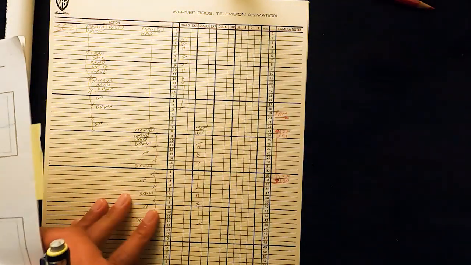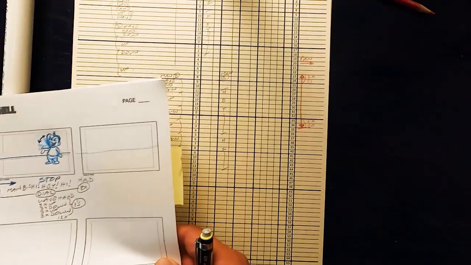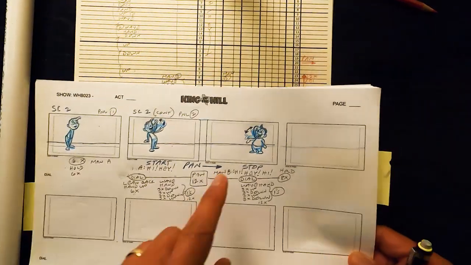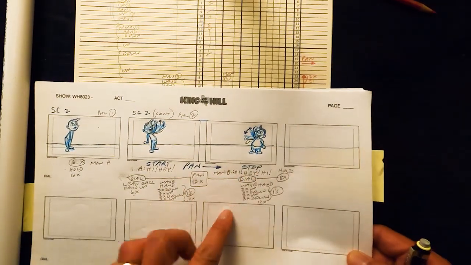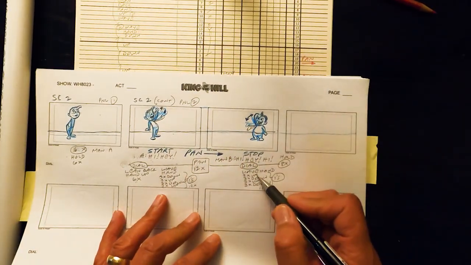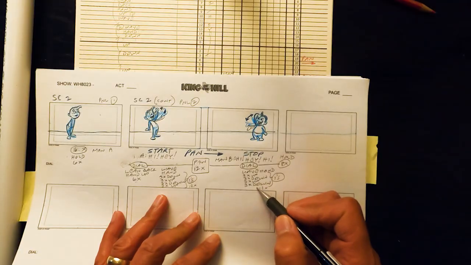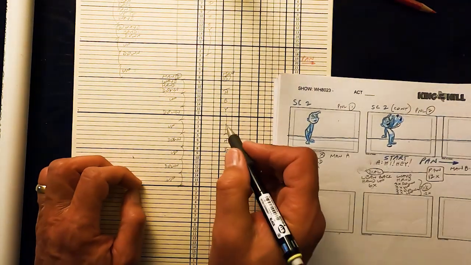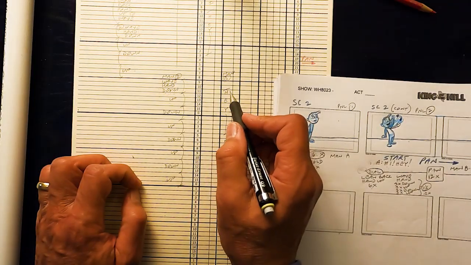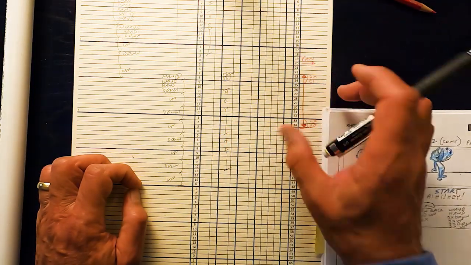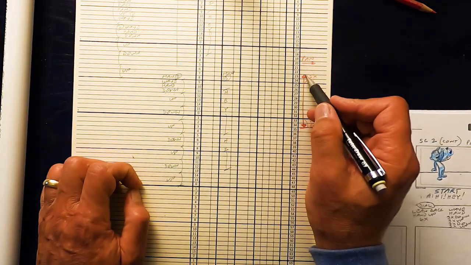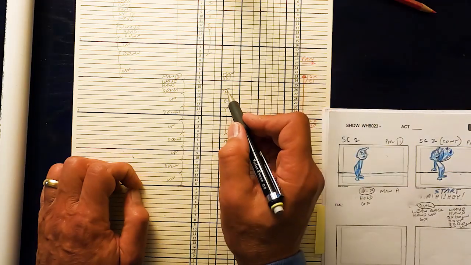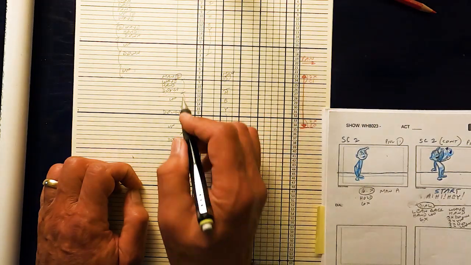So this guy, Man B, is already waving. Here's his pose for waving his hand up and down. Here's the timing for it, up, down, on ones. And here's his dialogue. As we're into the pan, his dialogue starts, "Hey, hi."